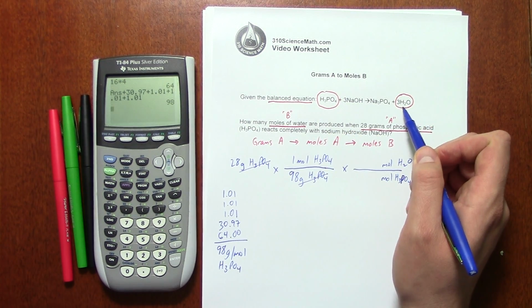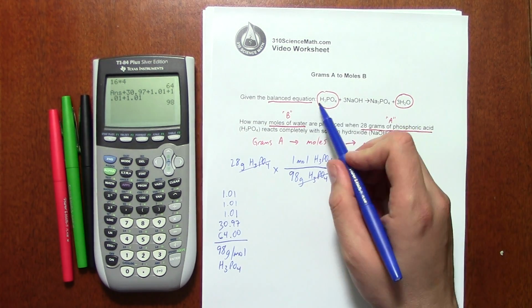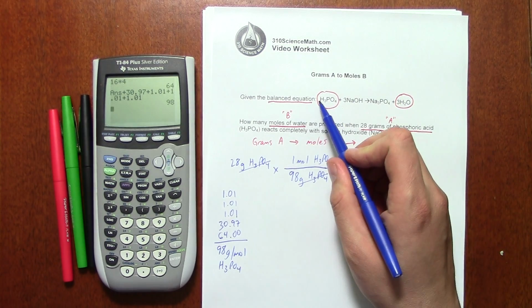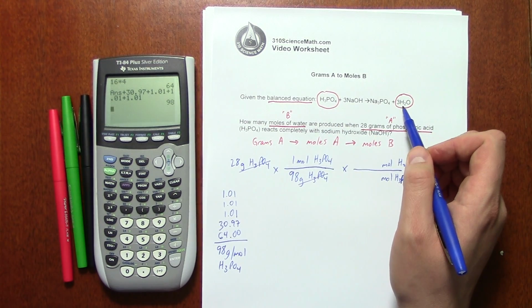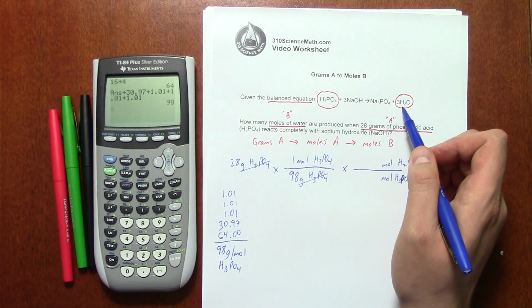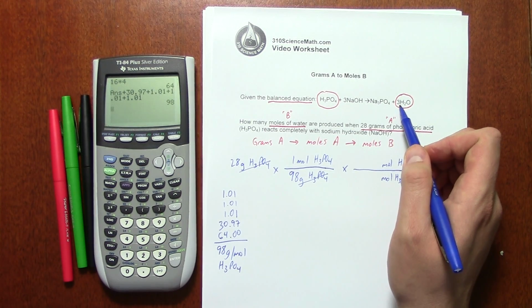Now you start to see why we need a balanced chemical equation, because that's what is going to tell us the molar ratio. The coefficient here is understood as 1 when there's no number present, and here we have a 3. So that tells us the ratio is 1 to 3. Now remember, the 3 has to be with the water.